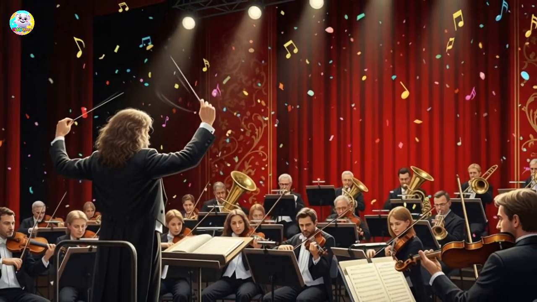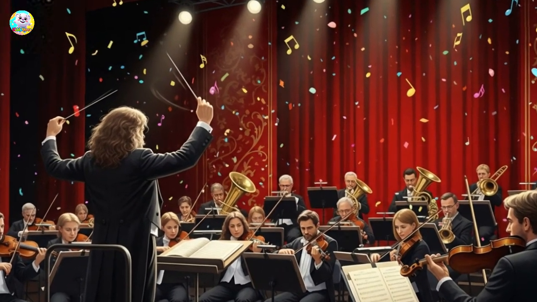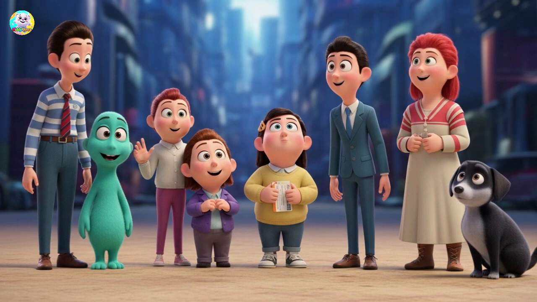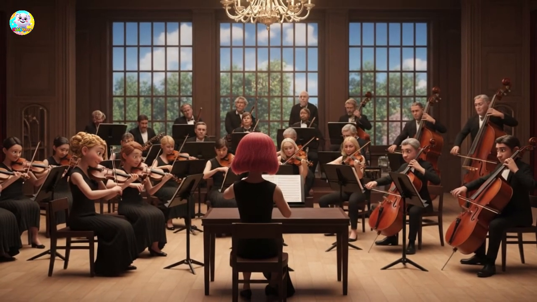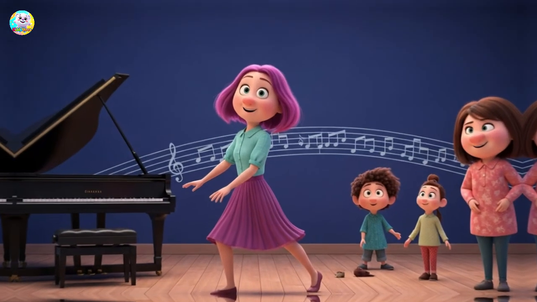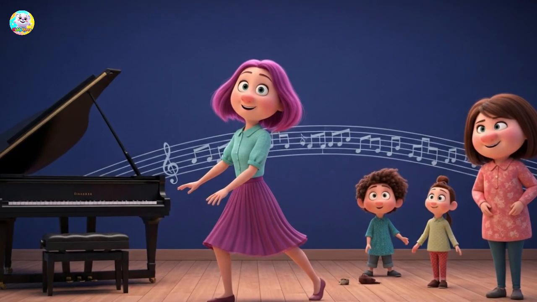M is for melody, tune flowing free. N is for notes high, low and in key. O is for orchestra, playing as one. P is for piano, melodies fun.